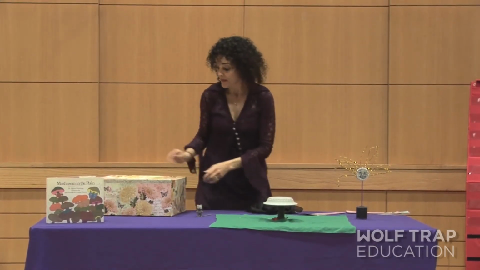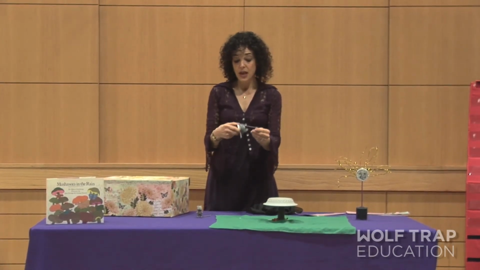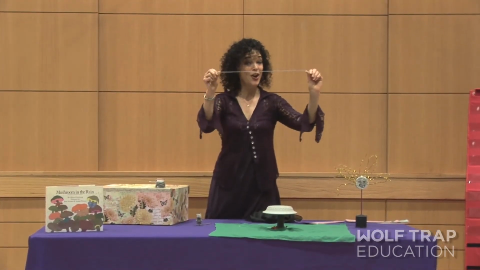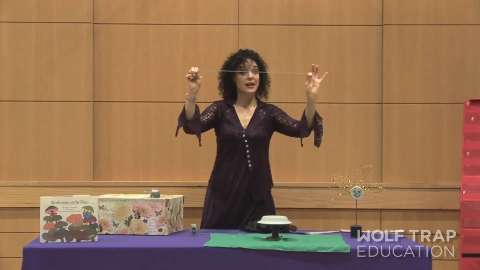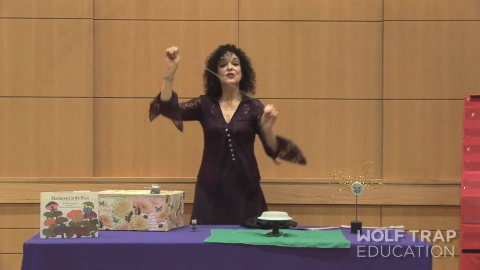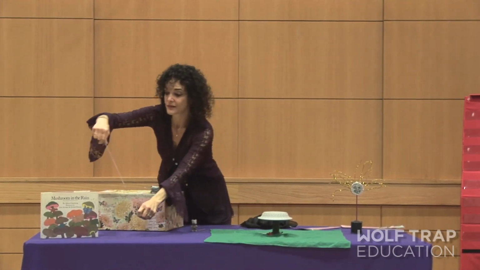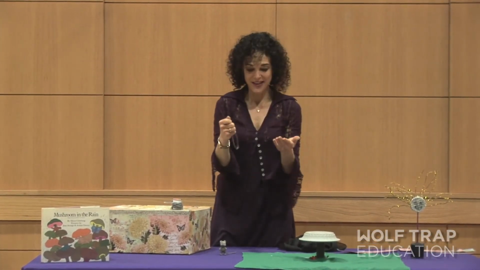And then another idea, since I made the mouse's tail out of yarn, we could give each child a tail, and they could go around and find in the room if they could find a line like this or match it to something in the room with a mouse's tail. So that's another idea with the mouse.